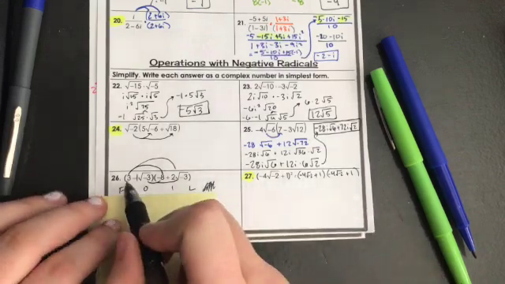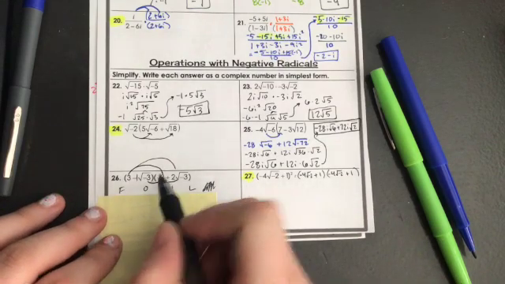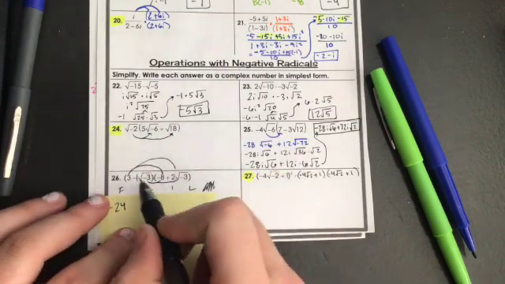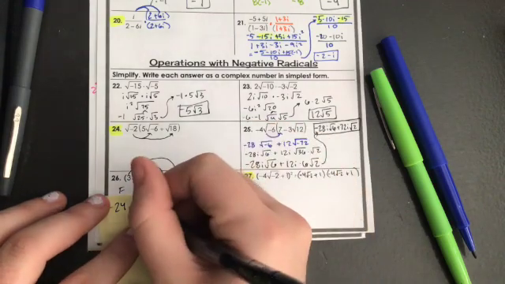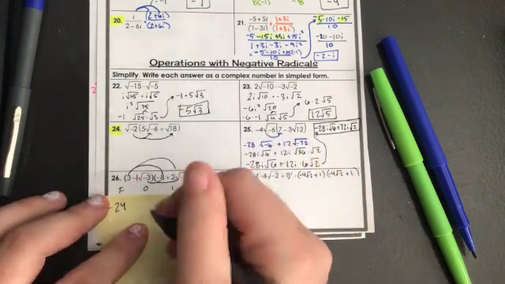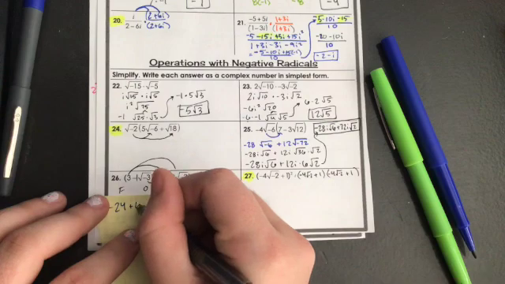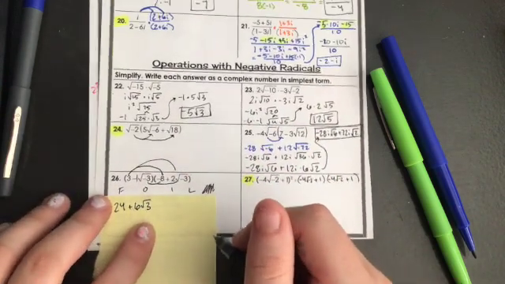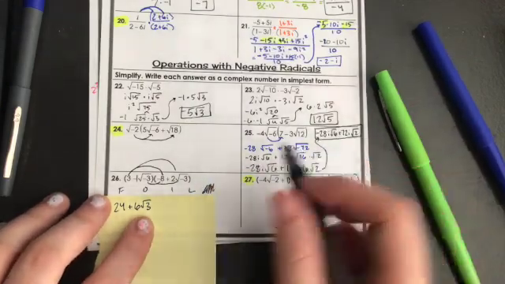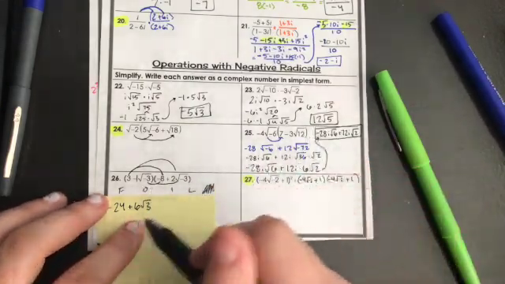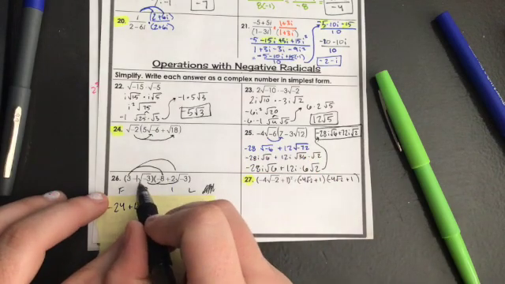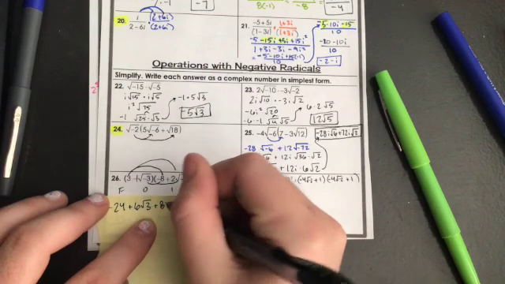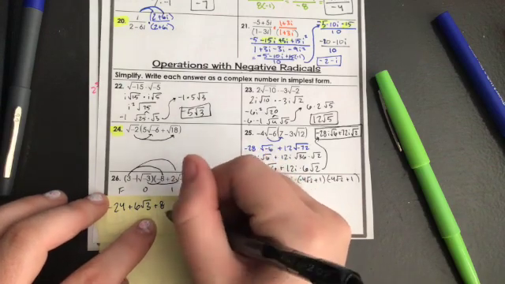Okay. 3 times -8 gives me -24. 3 times 2 to radical -3 gives me +6. Yeah, +6 radical 3. And then we've got the insides, which is -1 times -8 gives me +8 radical -3.